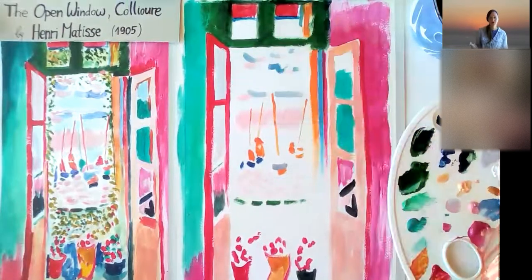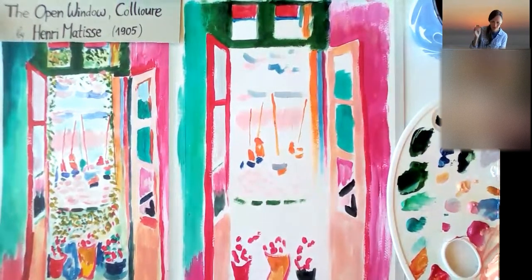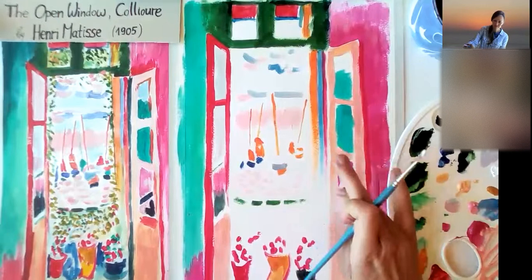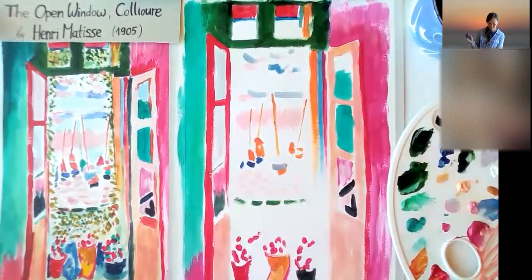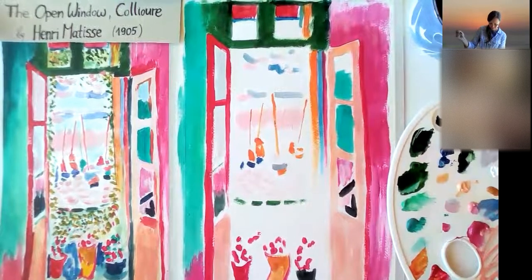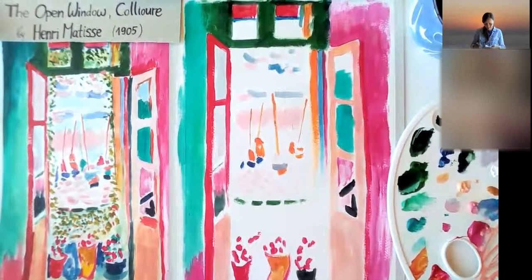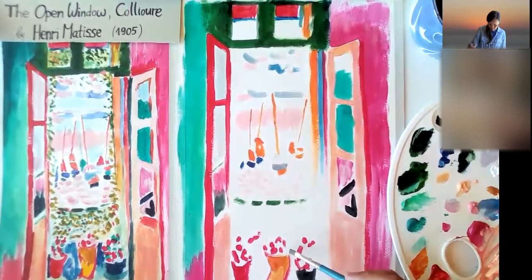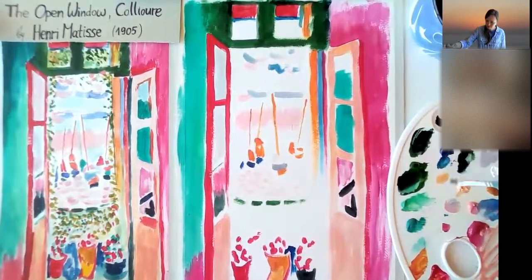If you get something too dark, you can always go directly on the painting with white and then lighten up the part. Yes, so a bit darker blue here in between the flowers.